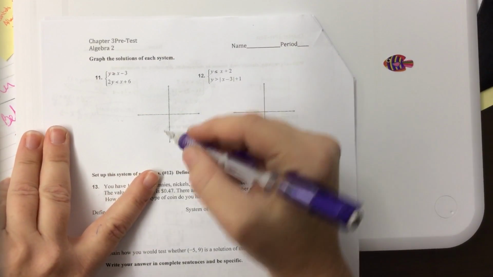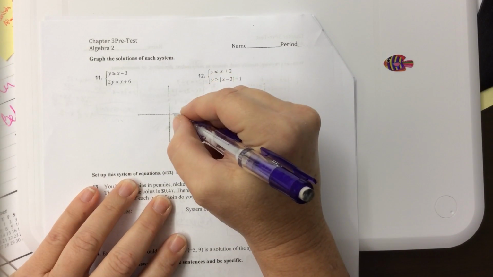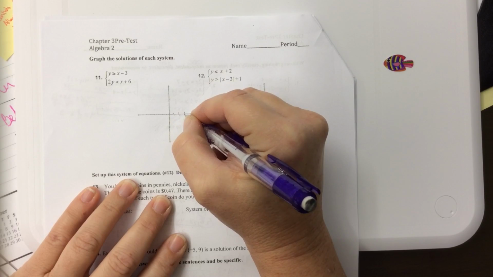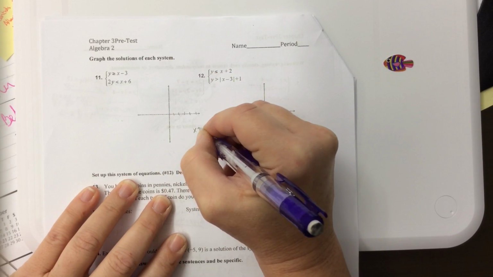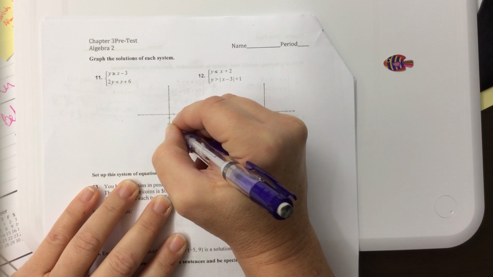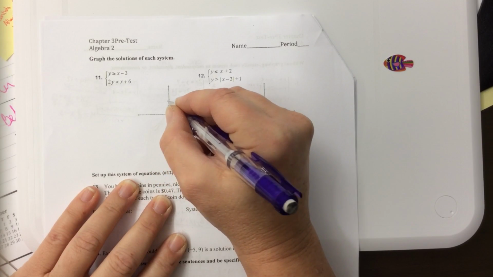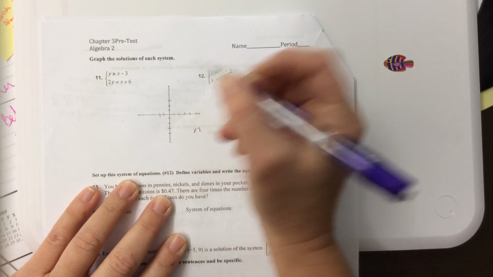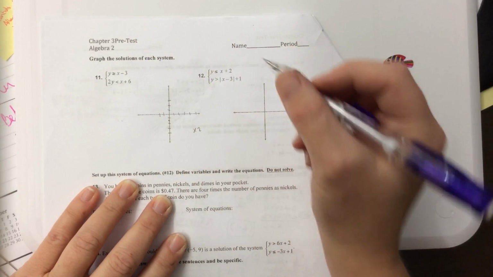Okay, so we're going to go back to this problem because I didn't like how we just left that with it being so far out. So what I'm going to do is put a times 2 here, and that means that every single line is worth 2. So if we started with -3, -3 would be right here.